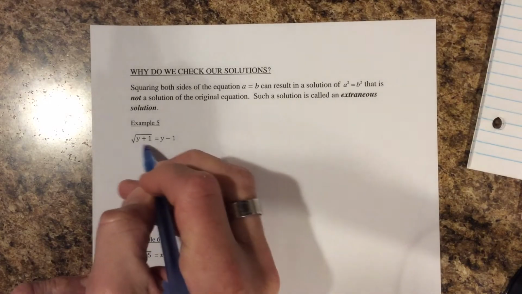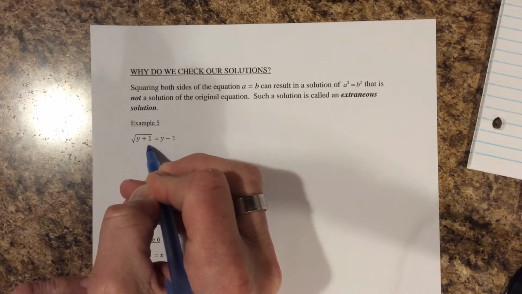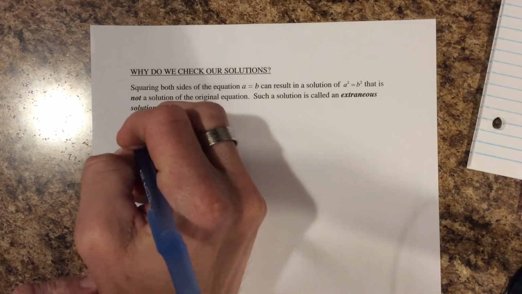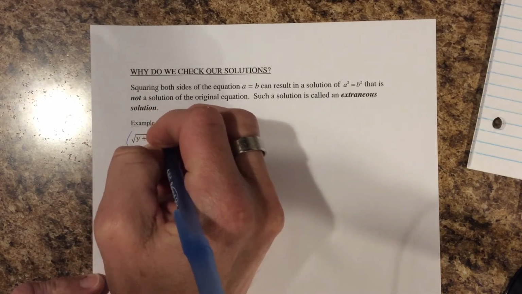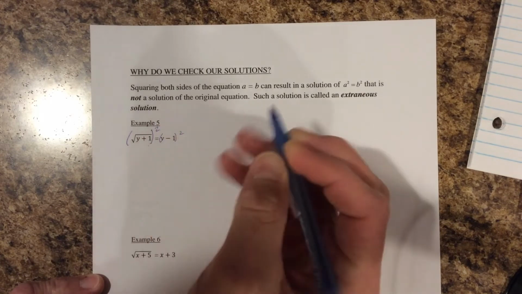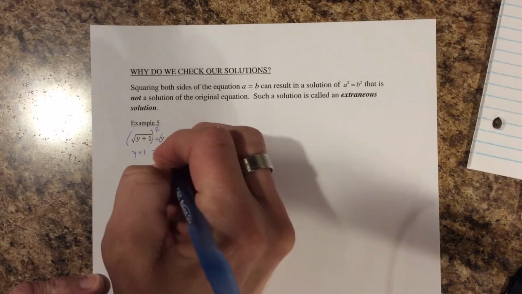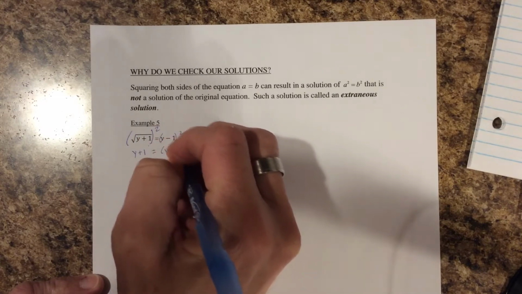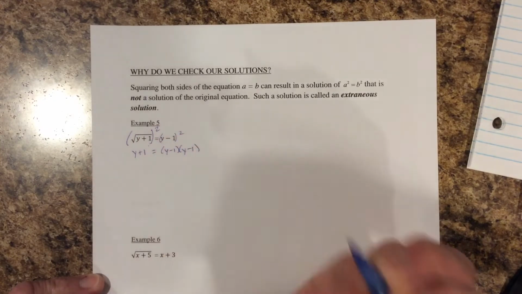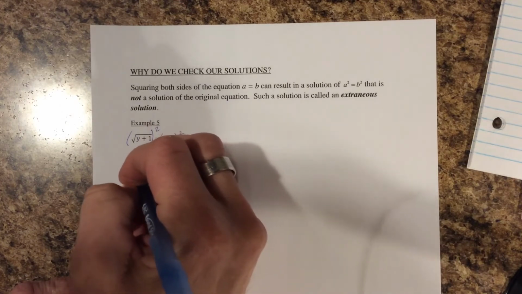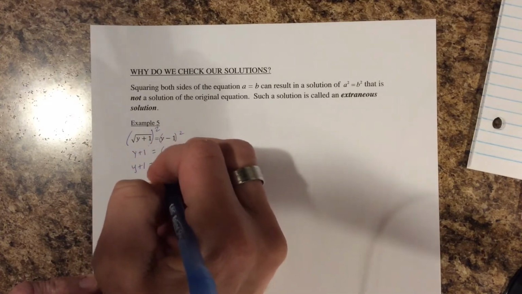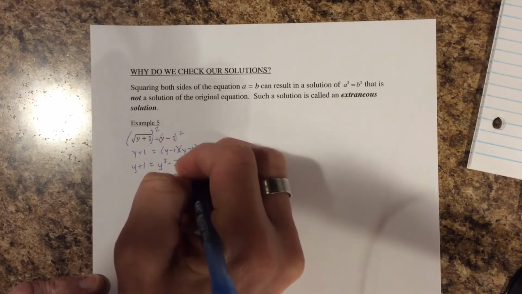So we've got the radical by itself like it's supposed to be. It started out that way. In order to get rid of that radical, we've learned that we have to square both sides. So on the left side, we get y plus 1. On the right side, we have y minus 1 times y minus 1. And so we end up with y squared minus 2y plus 1.